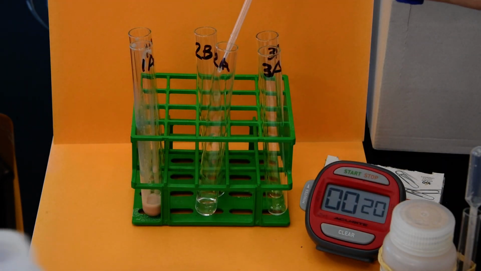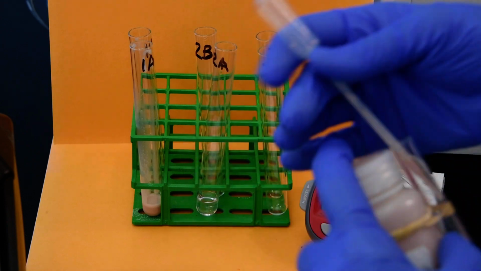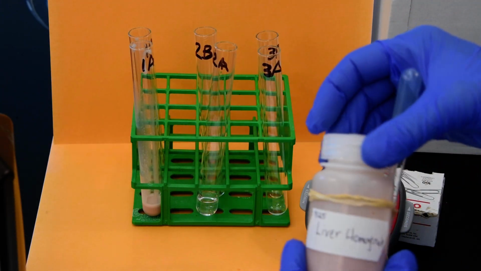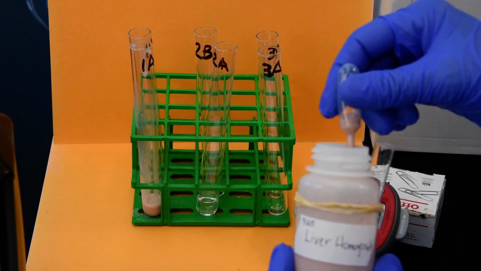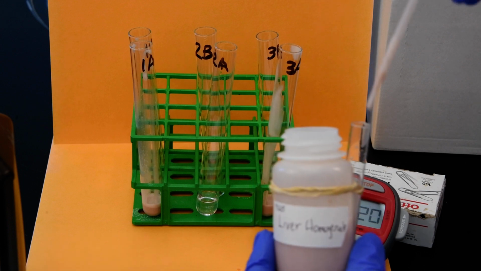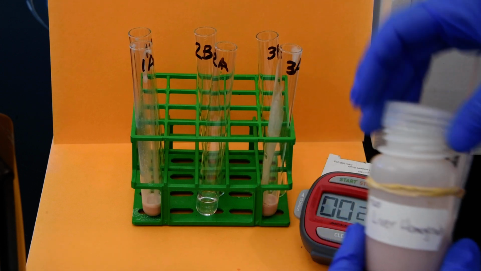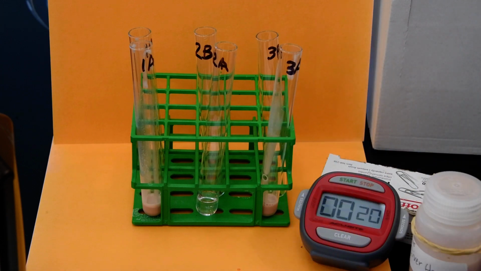So again, our reaction chambers, put that down. And in 3A, I'm going to put another transfer pipette of catalase, from the liver that we blended initially. Right, so again, what we have is 1A and 3A each have a pipette of catalase. Can you see those okay? And then 2A has water.